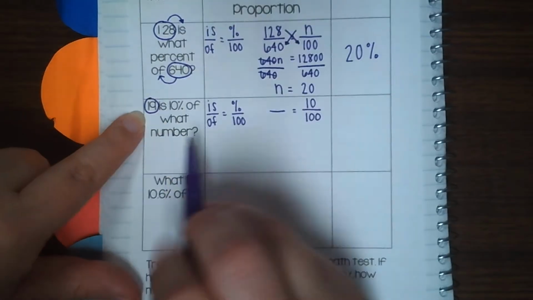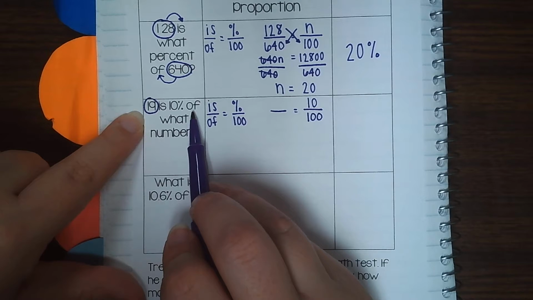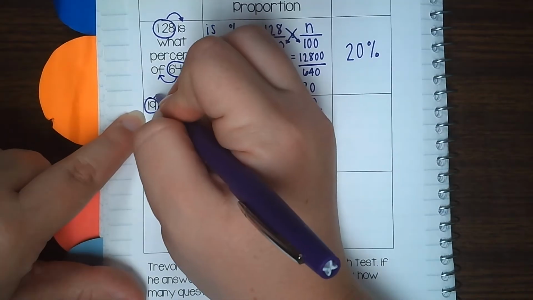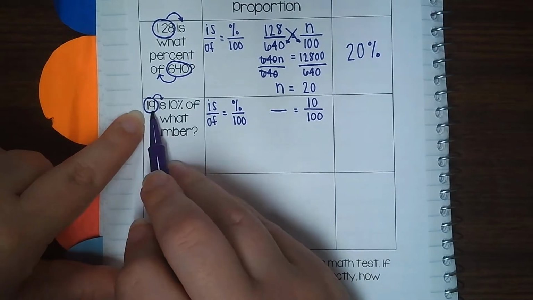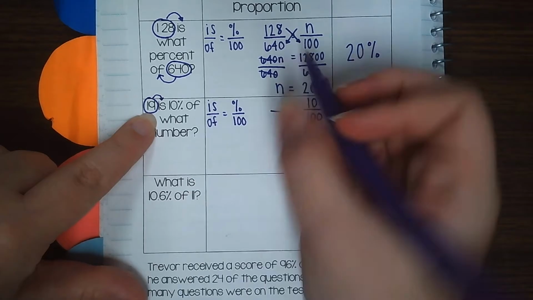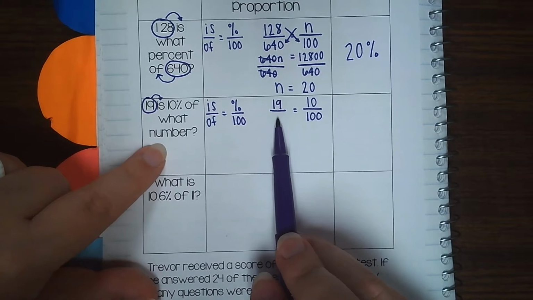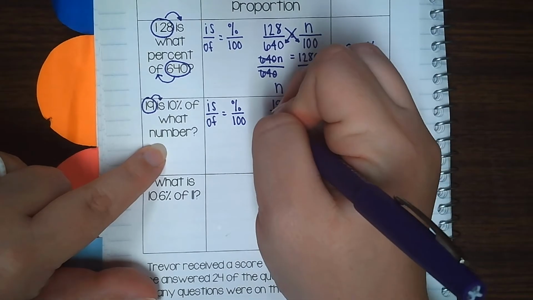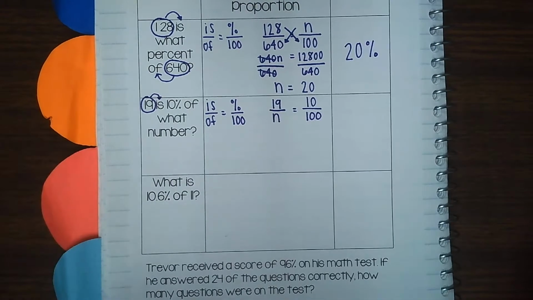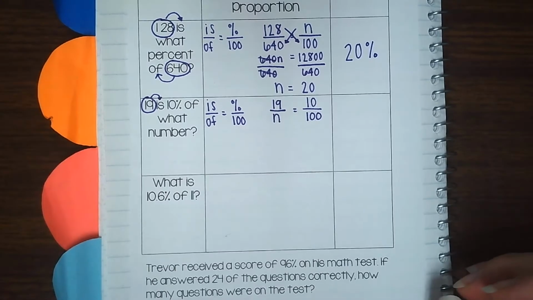19, is it closer to is or of? Well, it's closer to is. So 19 goes on top. We don't know our of, that's what we're looking for, so we're going to put n. It's our unknown number.